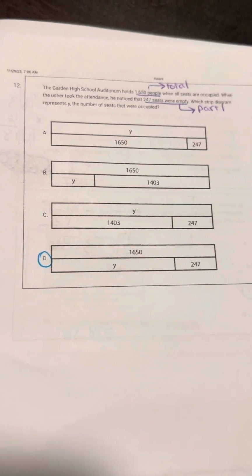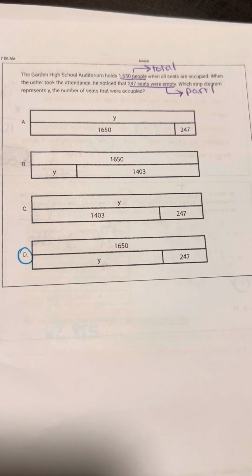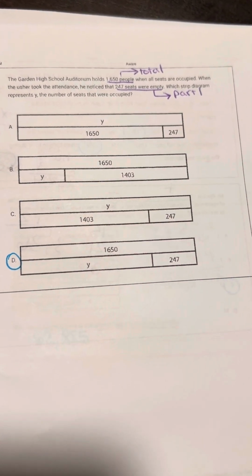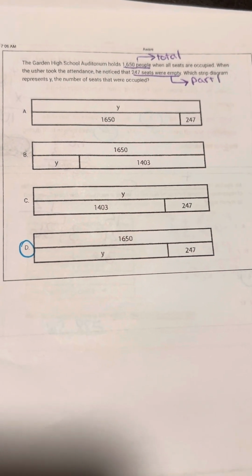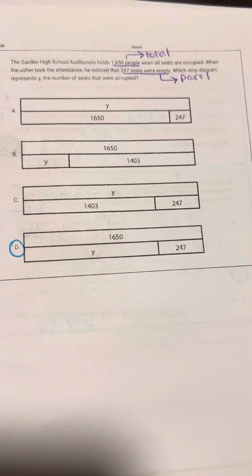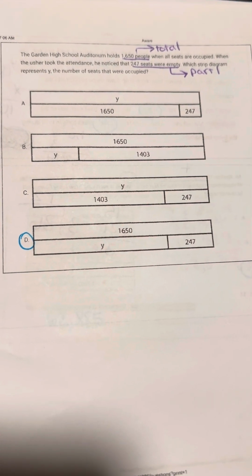Okay, number 12. The Garden High School Auditorium holds 1,650 people when all seats are occupied. When the usher took the attendance, he noticed 247 seats were empty. Which strip diagram represents y, the number of seats that were occupied?